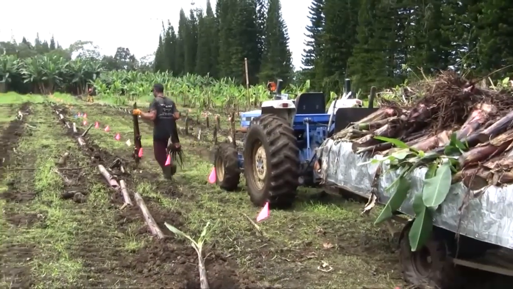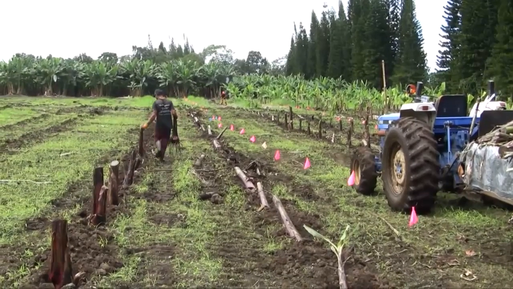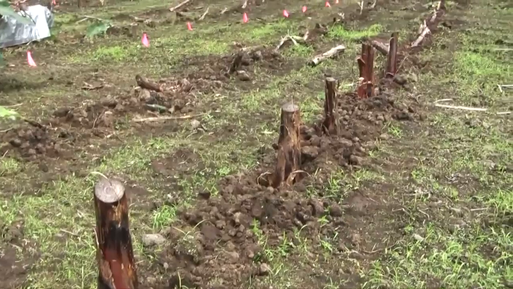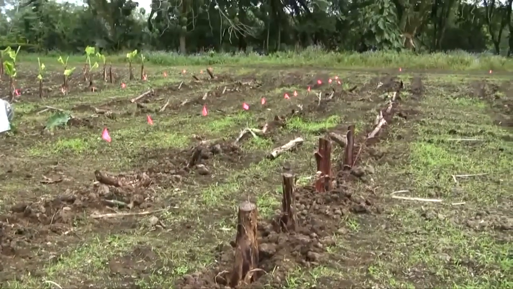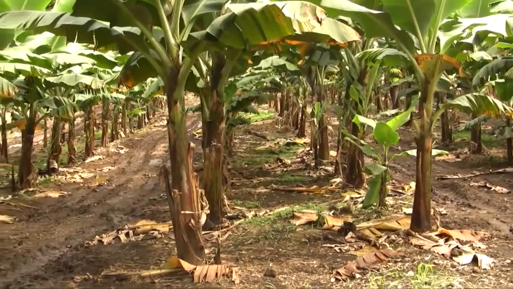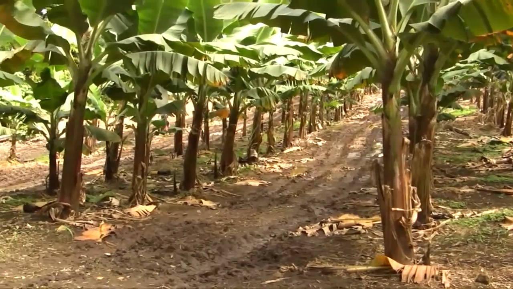Plant suckers directly into planting holes in a field. Suckers begin to form new roots within days after planting. Leaves emerge from suckers within 7 to 10 days. The survival rate of suckers is about 90 to 100% if they are sufficiently irrigated and fertilized and are free of serious diseases.